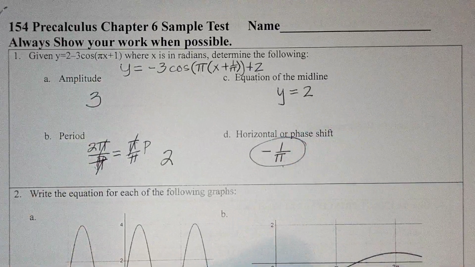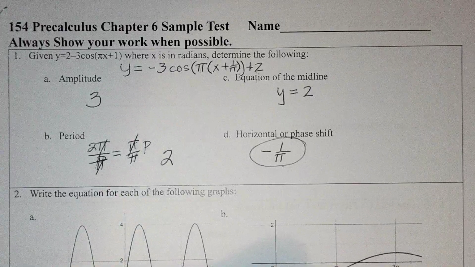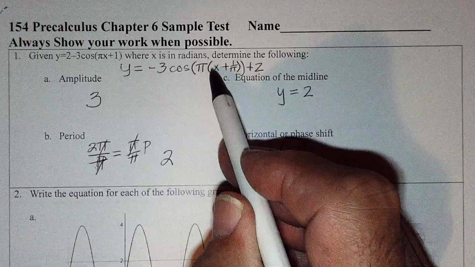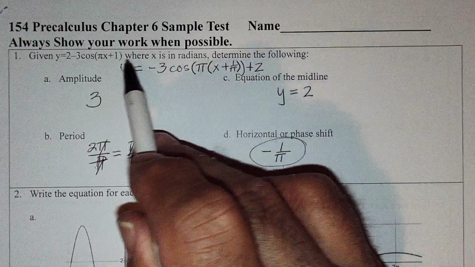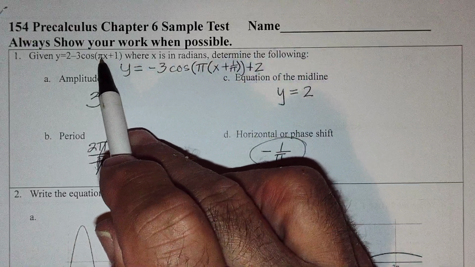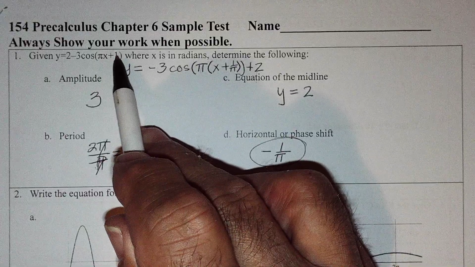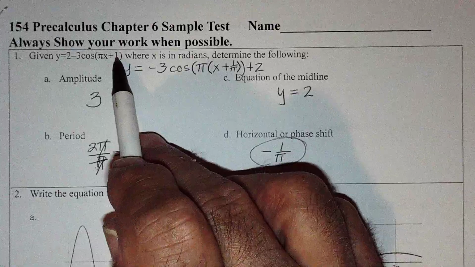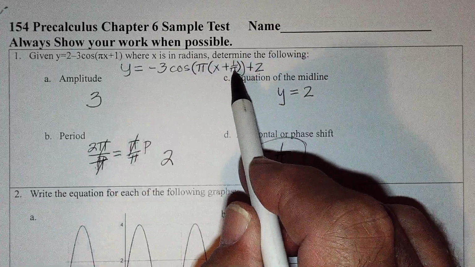That's the one that you're probably going to have the most trouble with. You need to have the constant with a 1 in front of the x. Factor out the constant in this, so we have to pull a pi out. So we're dividing this by pi to get 1x, so we're dividing this by pi, getting 1 over pi.